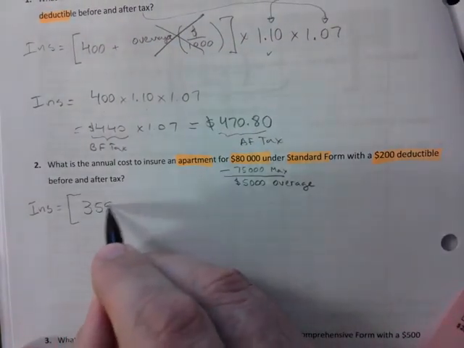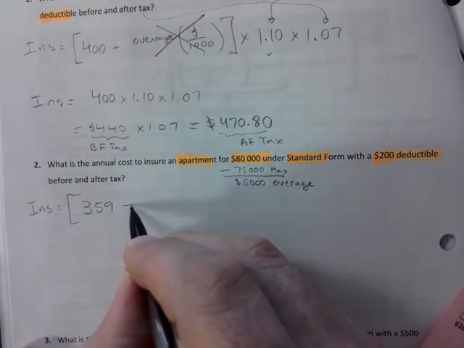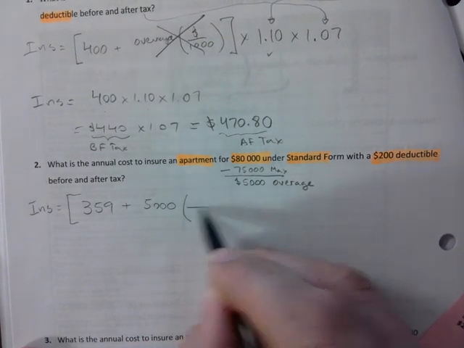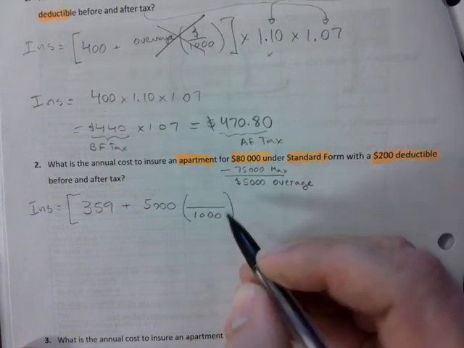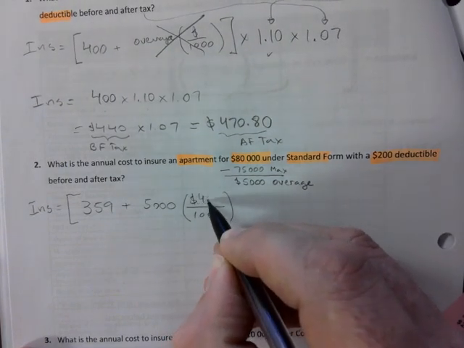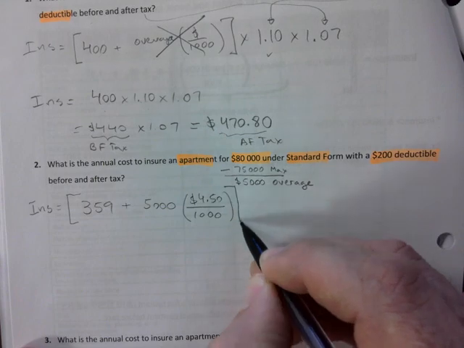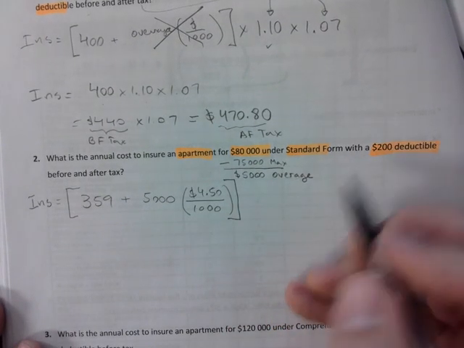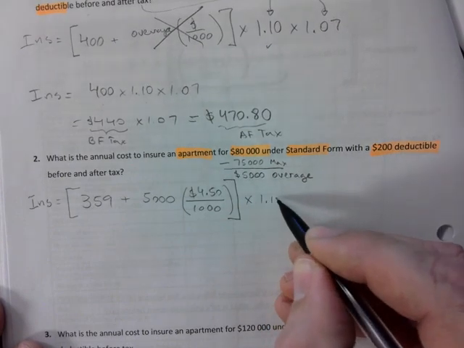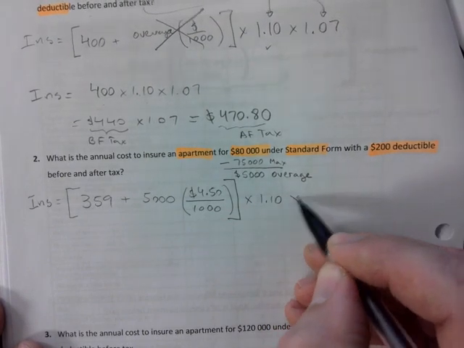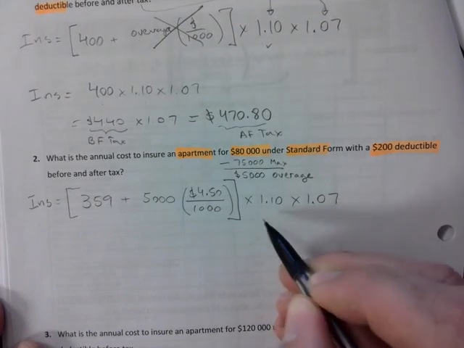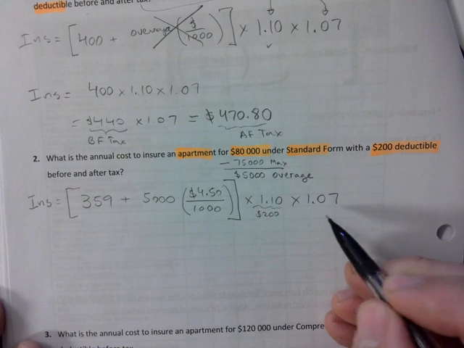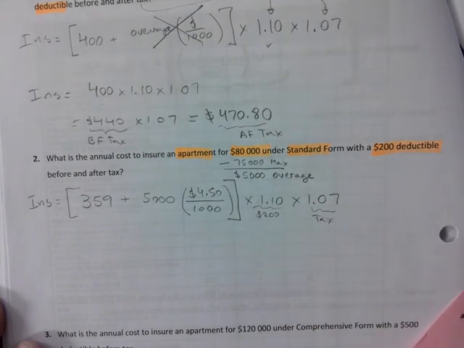This one gives you a mark right there. Boom. Plus, I'm $5,000 over, and I pay something for it, which is $450. Make sure you write it down like that, nice and neat. Okay. It's a $200 deductible, so I have to include this step. And I'm also going to include taxes. Right, so this is your $200 deductible, and this is tax. So there we go.